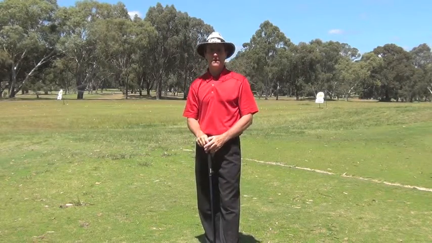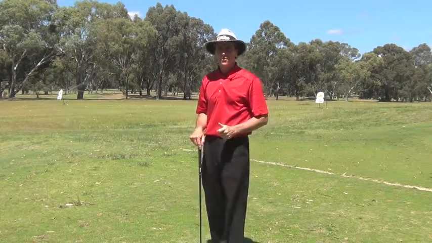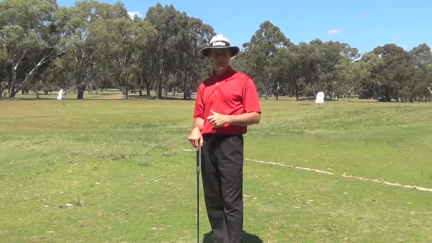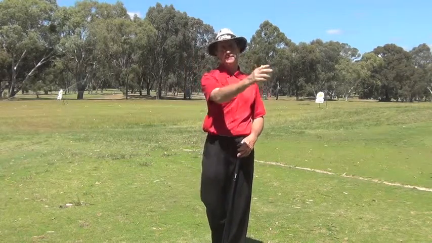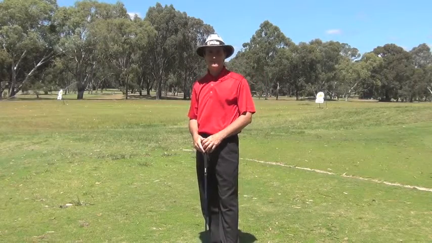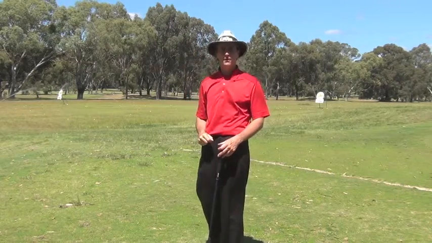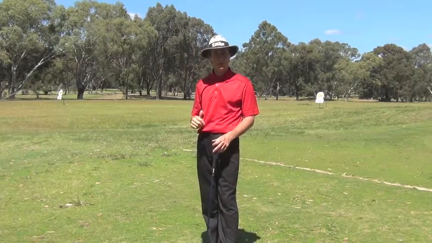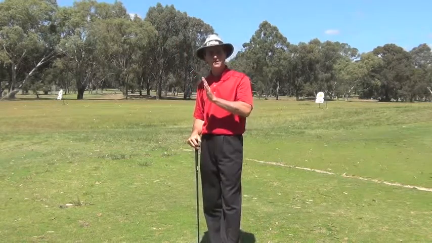Ball flight number 5 is the pull. Ball flight number 6 is the hook, takes off right. Ball flight number 7 is the slice. Ball flight number 8 is the push slice. And ball flight number 9 is the pull hook.